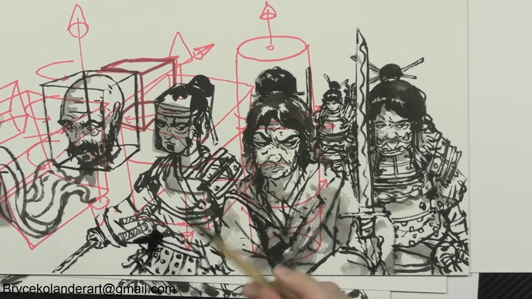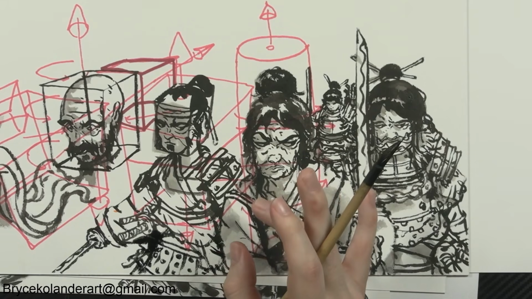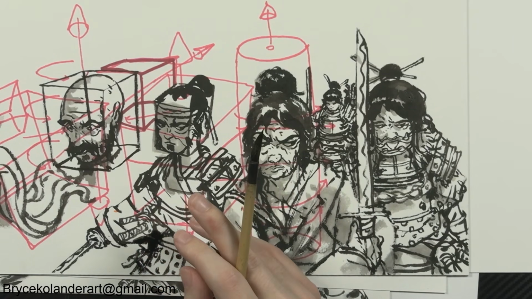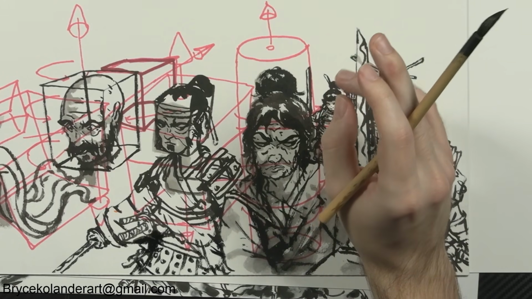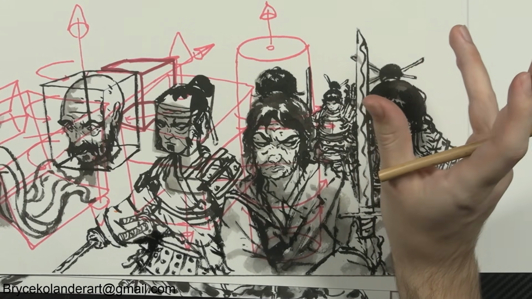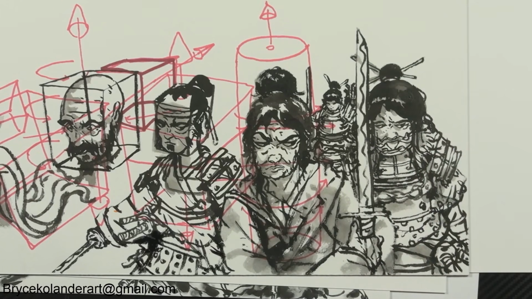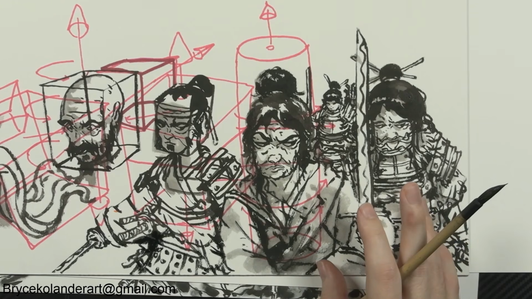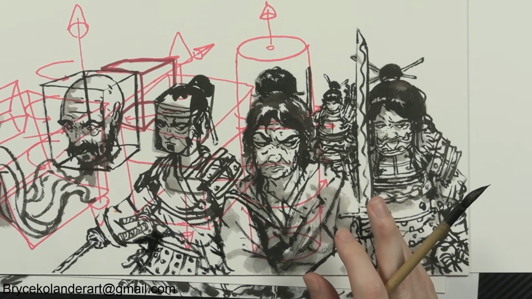But boxes are a way to simplify how something will sit in space. And we have cylinders and spheres as well. So if it helps you to simplify it, to understand it, I think that's really the key point of the fundamentals and simplifying everything.